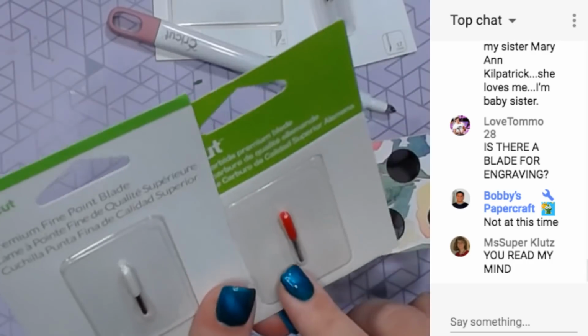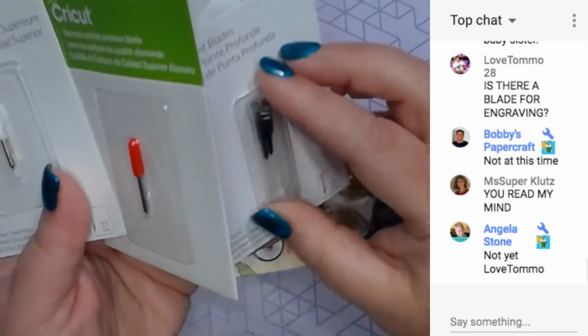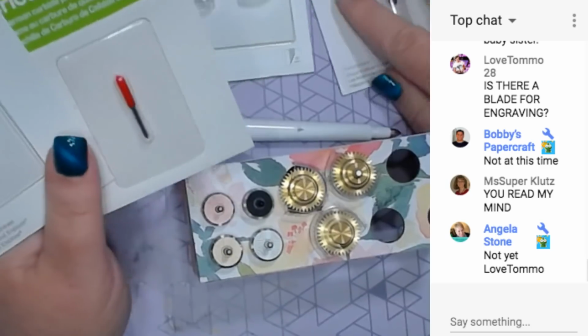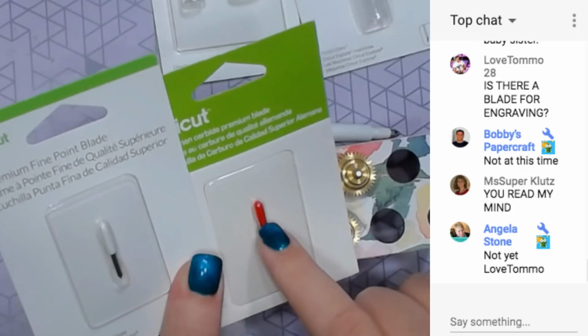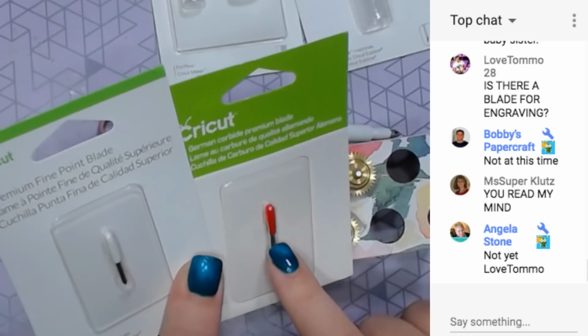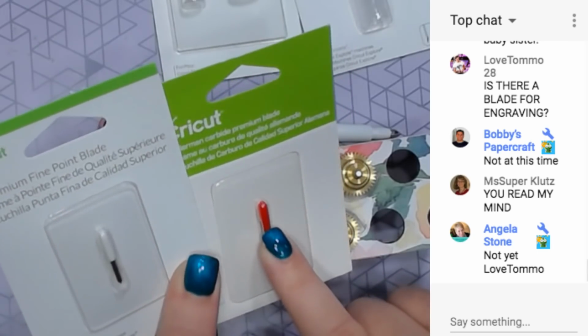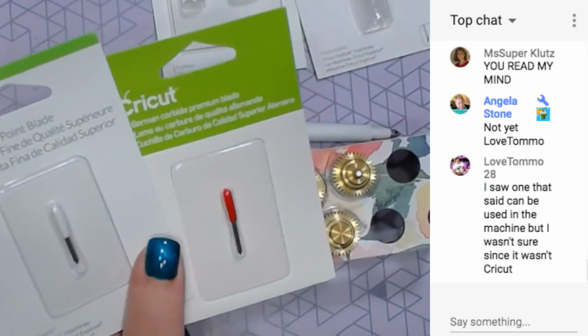Now, you may see some in the store. They might be in a little container like this, or I don't remember what they look like. I don't buy them. They have the gray caps. They will say they're for the Cricut Explore machine, but you don't want those. If you only cut paper, the gray caps will probably work.